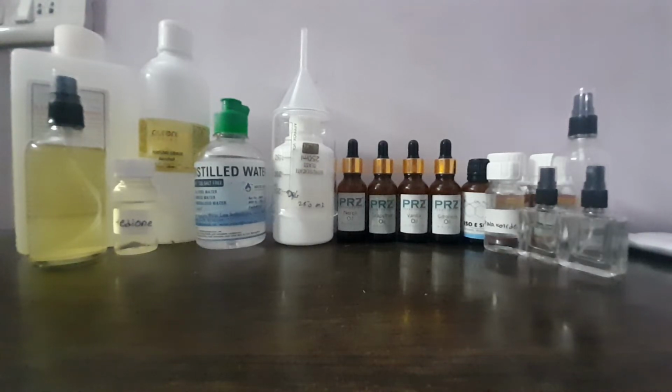You see, the things we discussed so far are nothing but the base of your perfume, right? Now we're actually going to be discussing your actual fragrance components, the things which are actually going to make up the scent and fragrance of your perfume. So let us get started without wasting any more time.